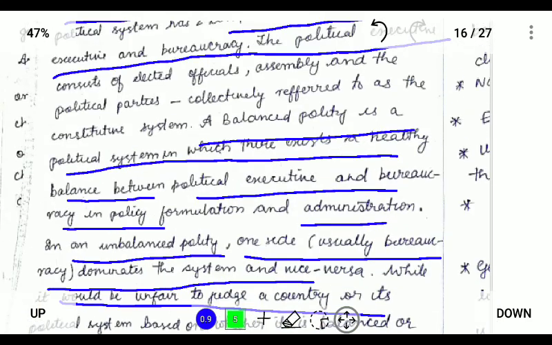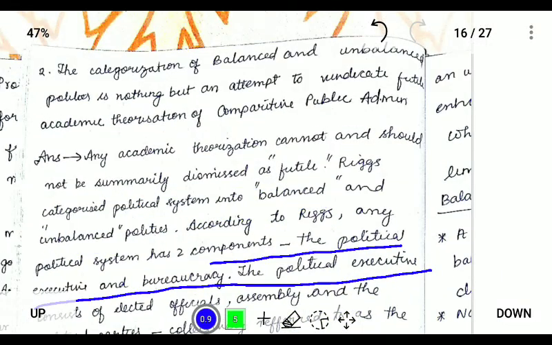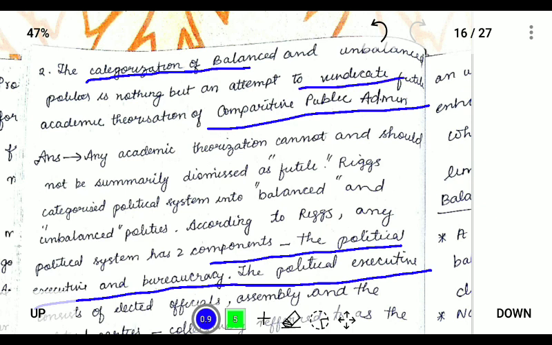So, what is the question trying to say? First of all, the question is trying to ask what is comparative public administration and whether categorizing balanced and unbalanced polity is an attempt to vindicate feudal academic theorization. So first of all, what is comparative public administration?